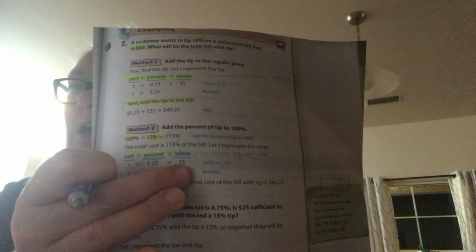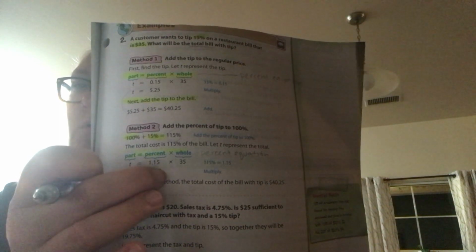Now our percent was 115%, but we know we need to convert that to a decimal, so 1.15, times our whole of 35. Now type this into your calculator, 1.15 times 35, and you get 40.25. Look at that, same total, both methods. Pretty cool, right? Let's go ahead and box that total in both areas, just like we would when we do a good assignment.